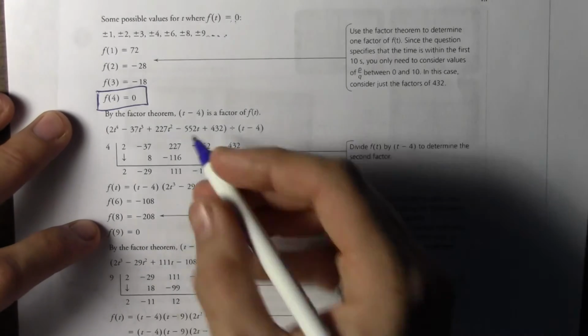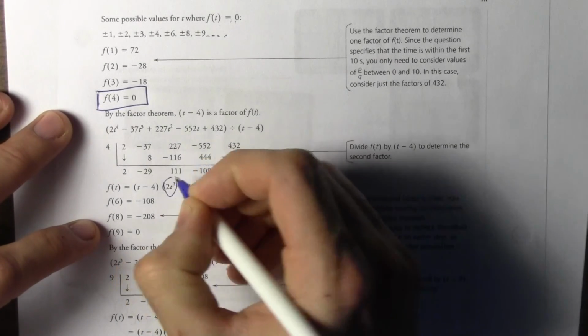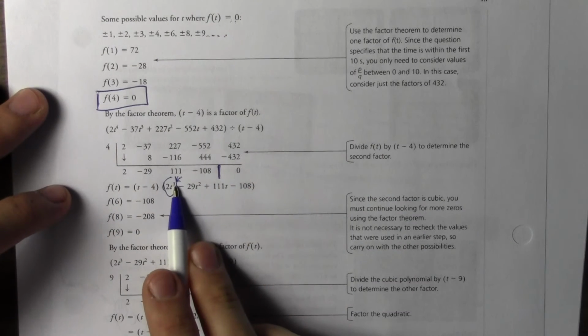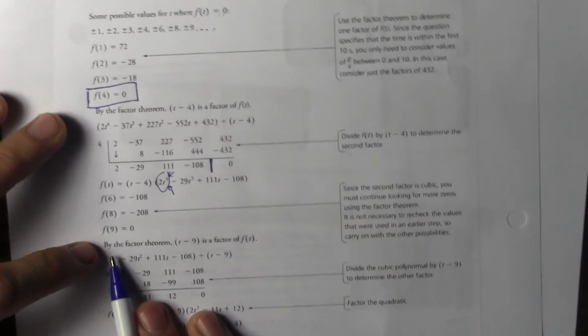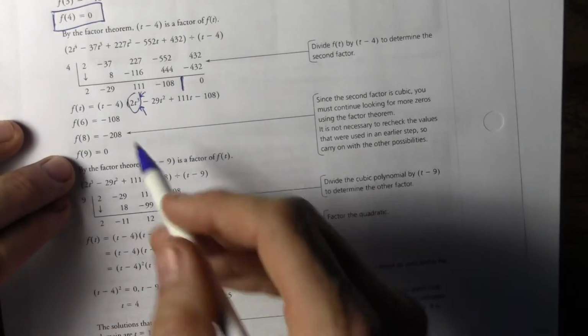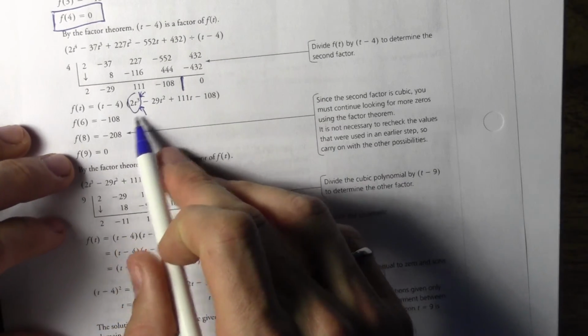Next, we have to use factor theorem again. Why? Because we still have a cubic function. We still have this value of 3. So we need to use factor theorem again. So we sub in 6, 8, and 9. When we go to use factor theorem again, don't start at the beginning because you've already tested those numbers.